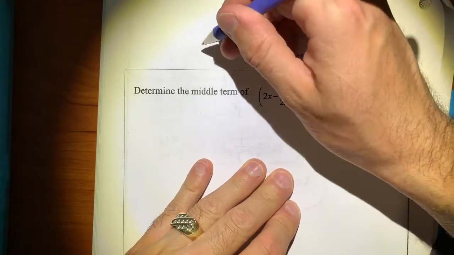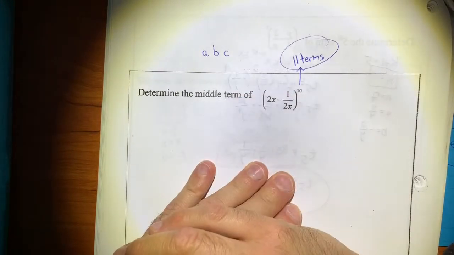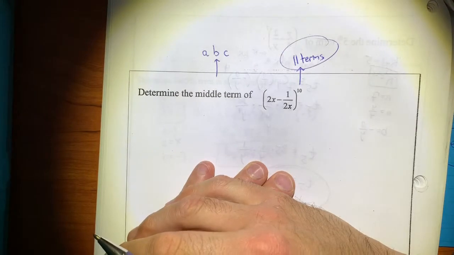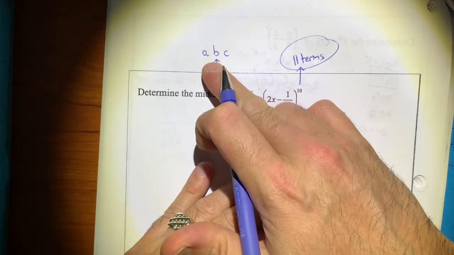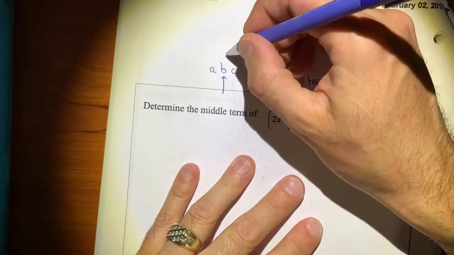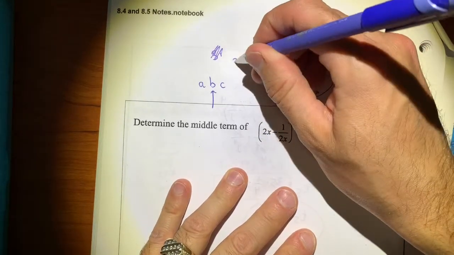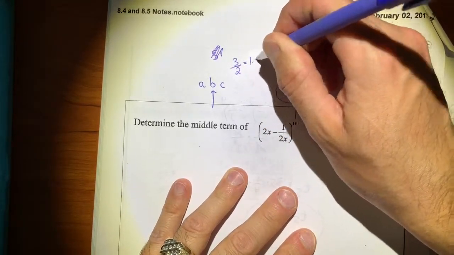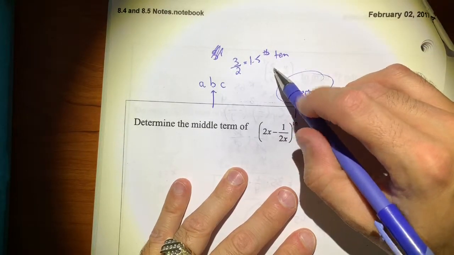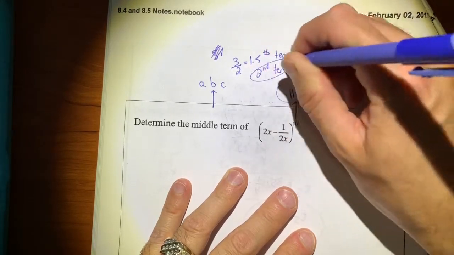Okay, so let's go down to a small data set. Let's say we got 3 terms and they're A, B, C. The middle one is B, right? You got the same number of terms to the left as you do to the right. Now, how do I find that with numbers? Okay, well, if I go 3 divided by 2, that tells me that the 1.5th term is the middle term. Well, that doesn't make sense. So it means we got to round up. So the second term would be the middle term.